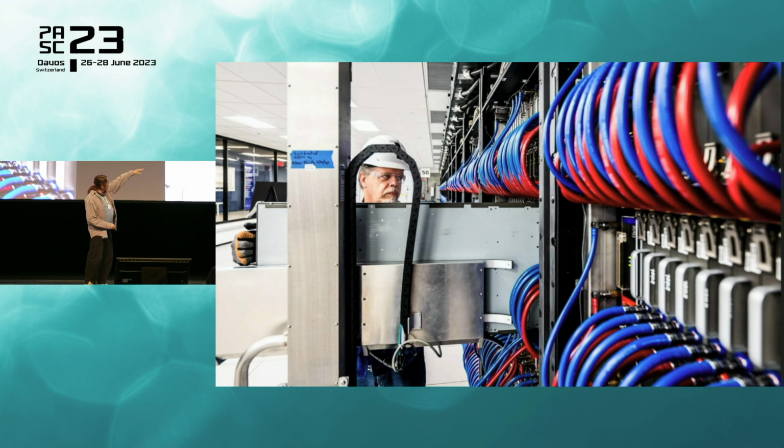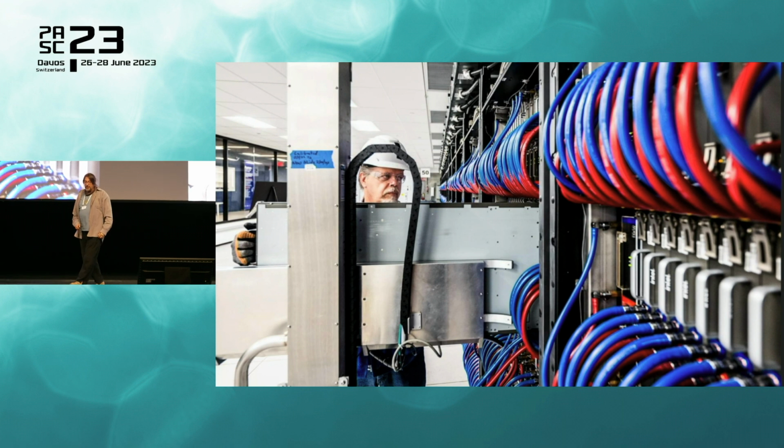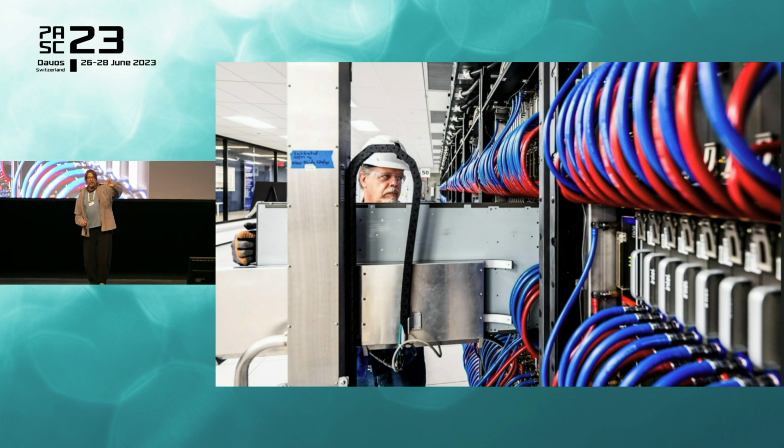The red and blue is cool to look at. It's very photogenic. These are the liquid cooling pipes. So you might imagine the blue is the cool water coming in. The red is the warm water coming out.